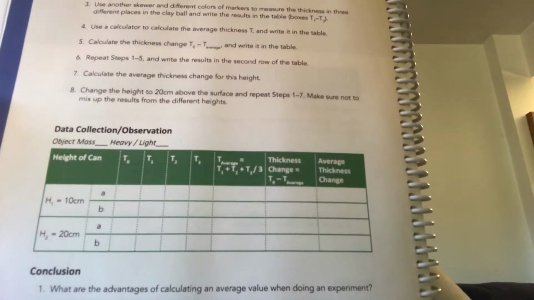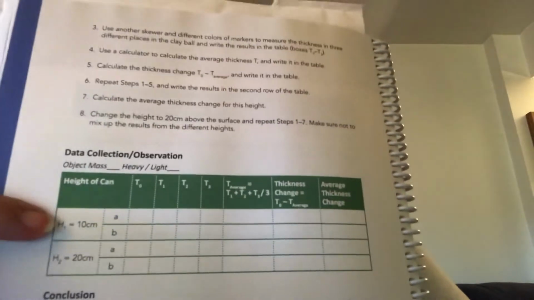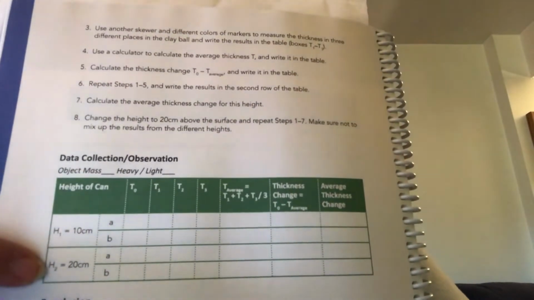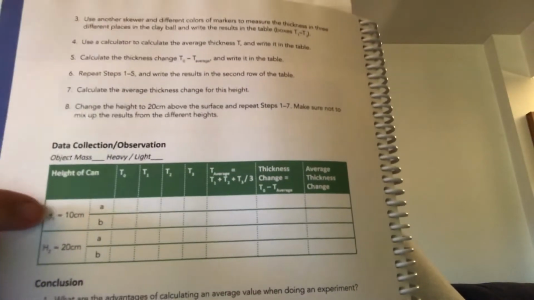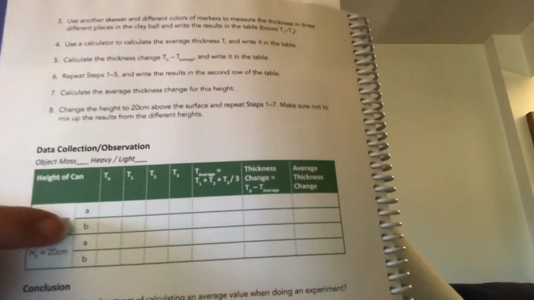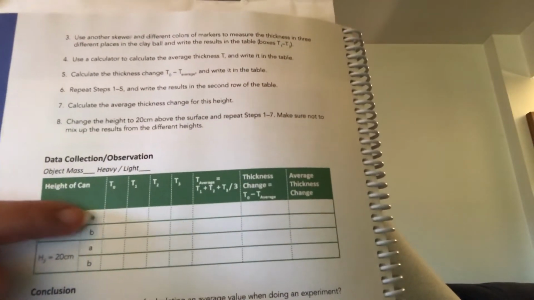All right, so I just finished dropping the cans and smushing the little clay ball. On your chart, I'll zoom in on this. Height 1 is right here, and height 2 was the 20 centimeters. So this was the shorter height and then the higher one. A and B, I was like, what's A and B?